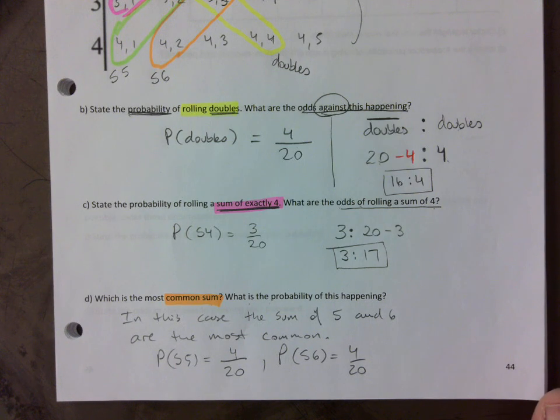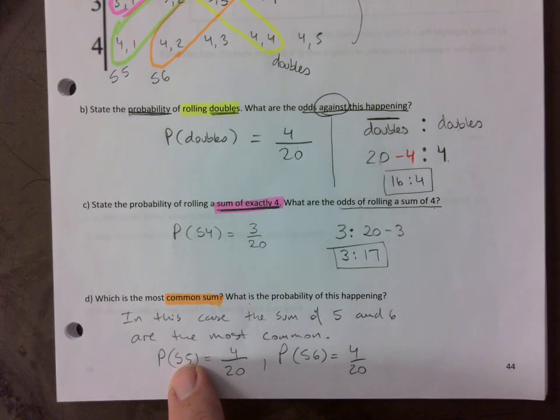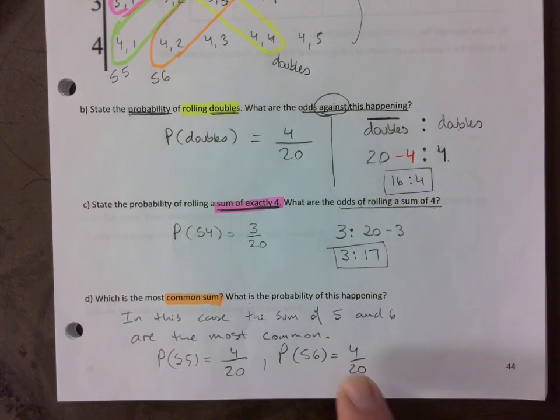Did I do, in the lesson, any sum greater than or less than? I didn't look through the whole thing. Did I do any of that? Anybody? If you watched it, no. I combined my answer for like 8/20. So that would be the answer to getting a sum of 5 or 6, 8 out of 20. But as long as you know that they're separate, if I asked you individually, sum of 5 is this, sum of 6 is that. Or if I said one or the other, then it would be 8 out of 20.